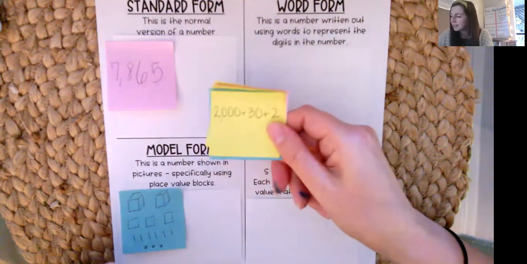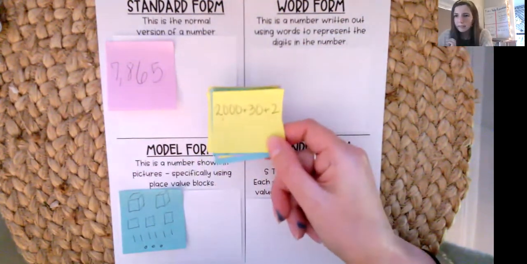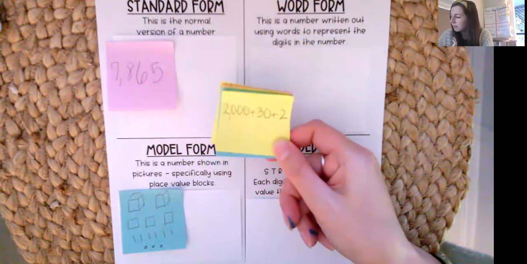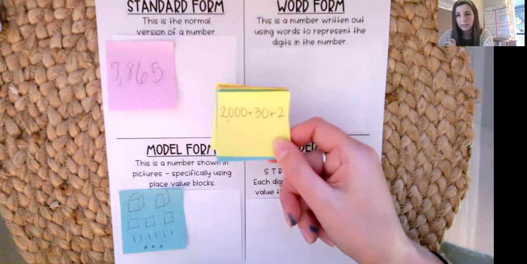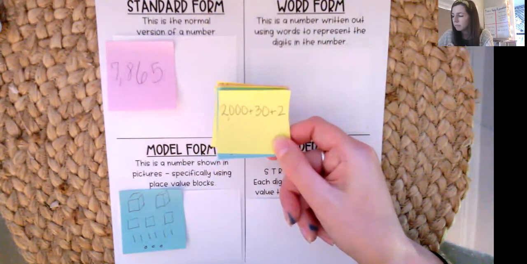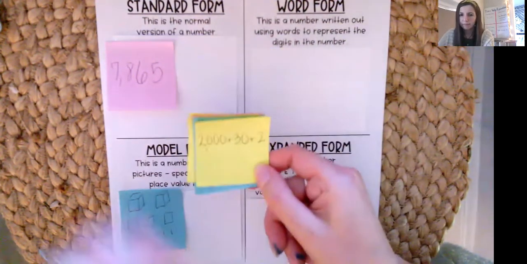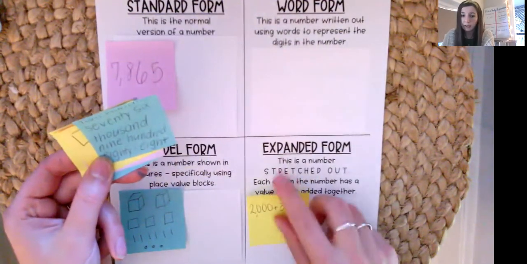All right, our next example. Again, take a moment to examine it. I want you to think how this number is represented and also what the total value would be. How would we write this number or say it in standard form? If you sorted this number into expanded form, you are correct.